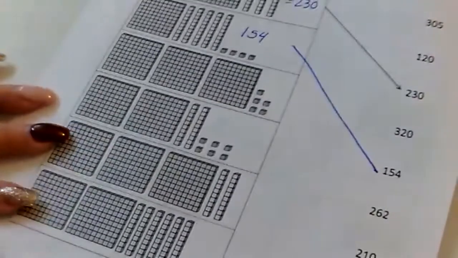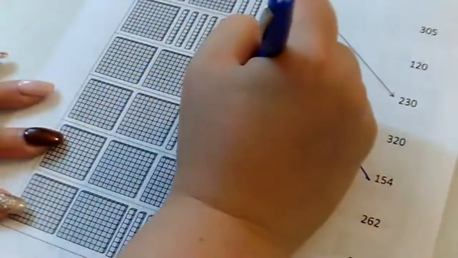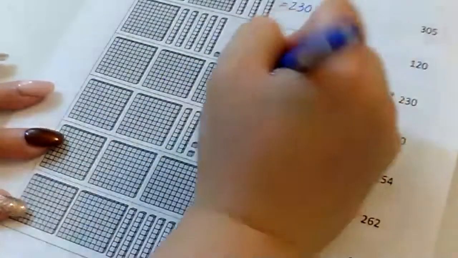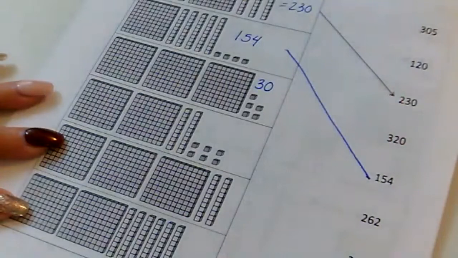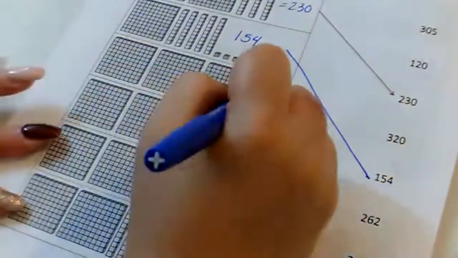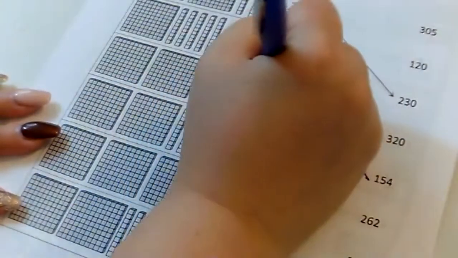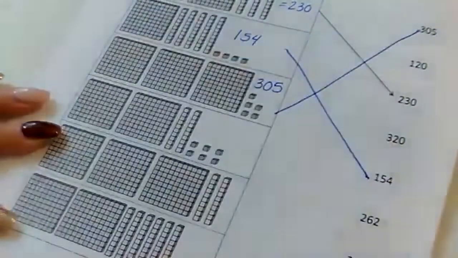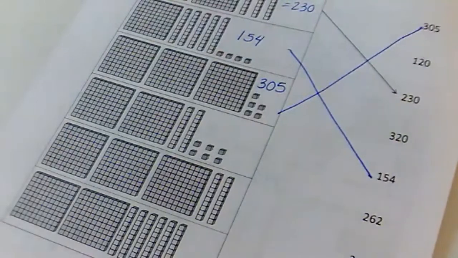Do one more with you. I have 300, no 10s, so don't forget that 0. You need to add the 0. And then how many singles do I have? 5. 305, 305, and bring it down. All right, your turn. Do the last 3 on your own.